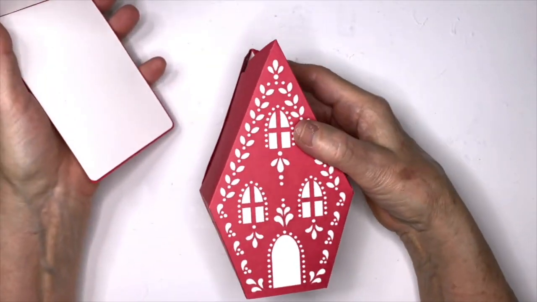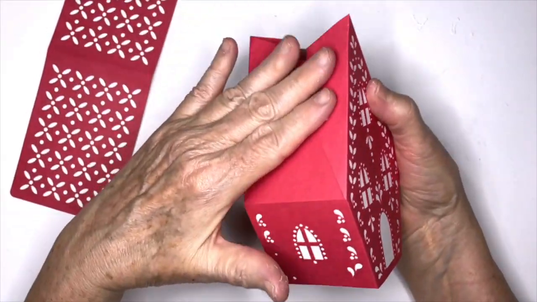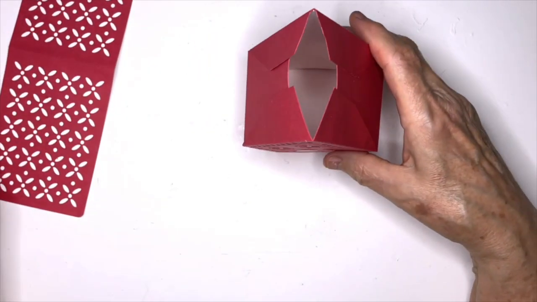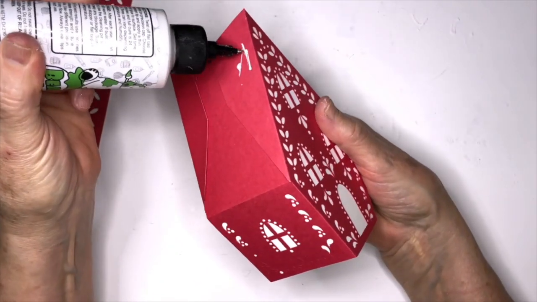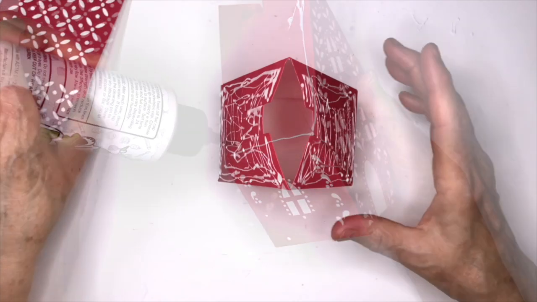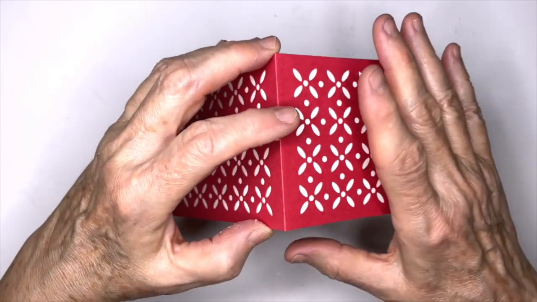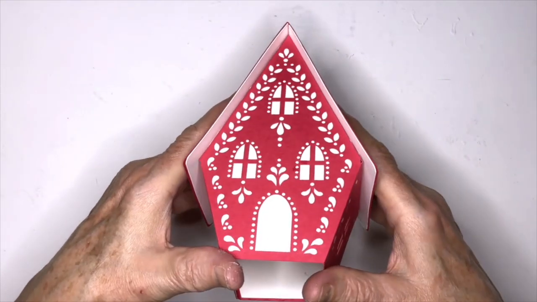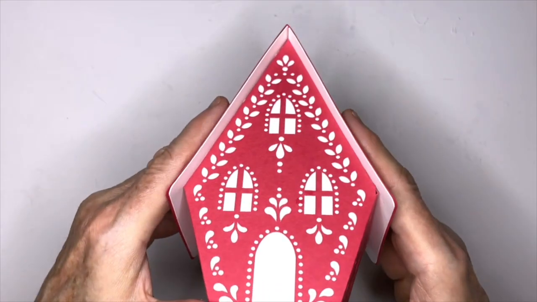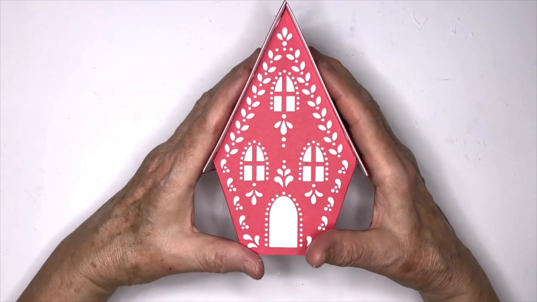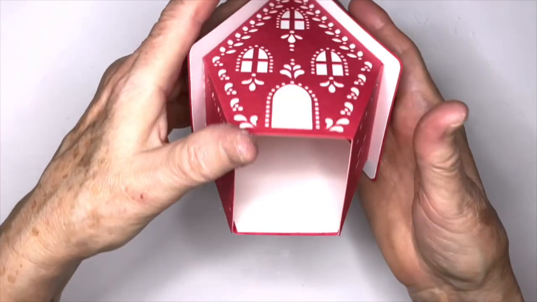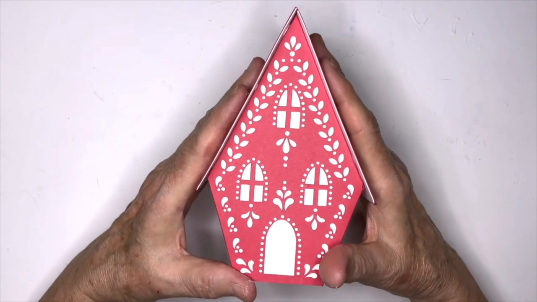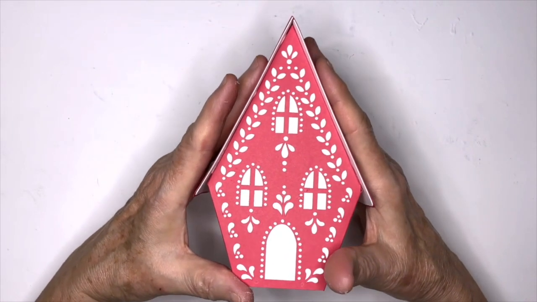Now, it's roof time. So I'm going to apply glue along this surface, and then we'll center the roof on the house. Okay, I'm just holding it, trying to make sure it's square. Try not to add too much pressure and make it cattywampus. Make it crooked.